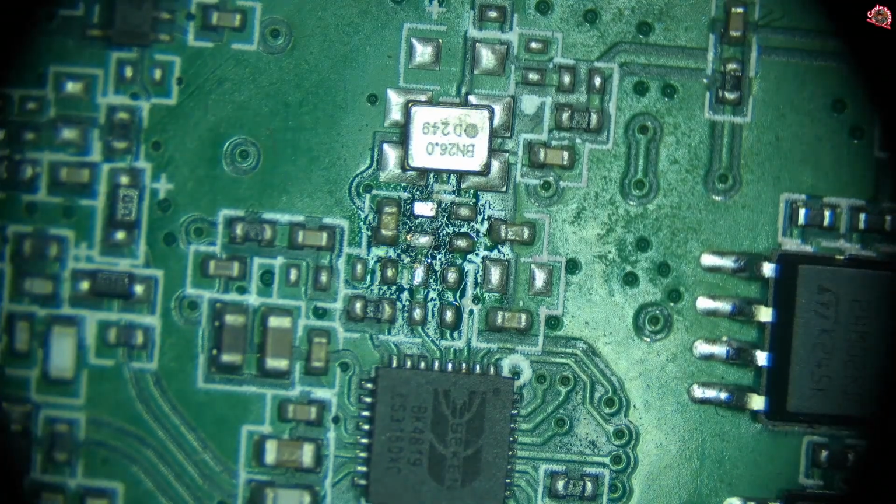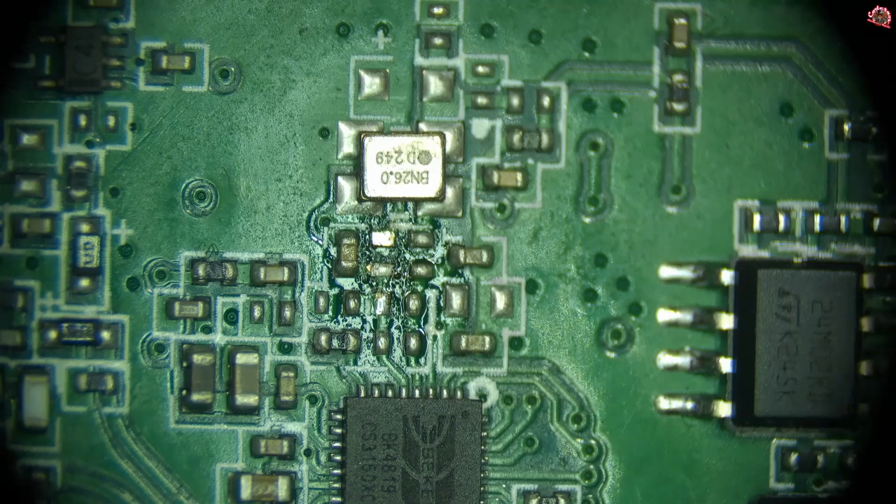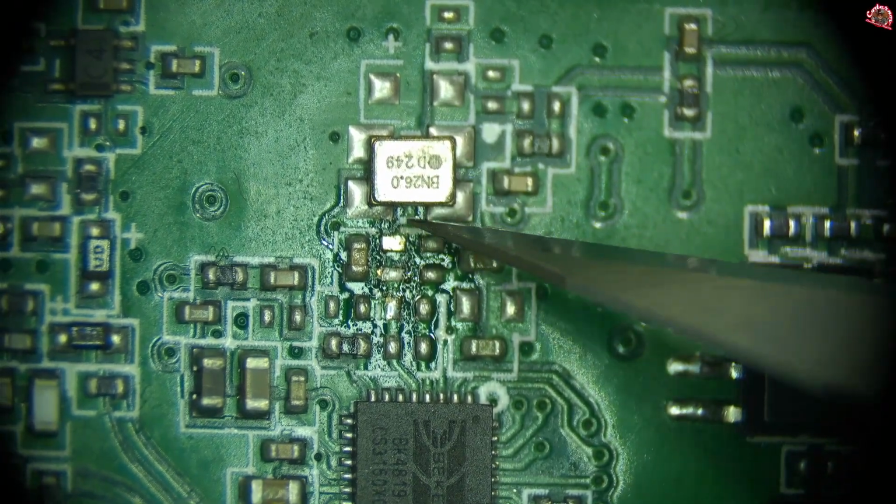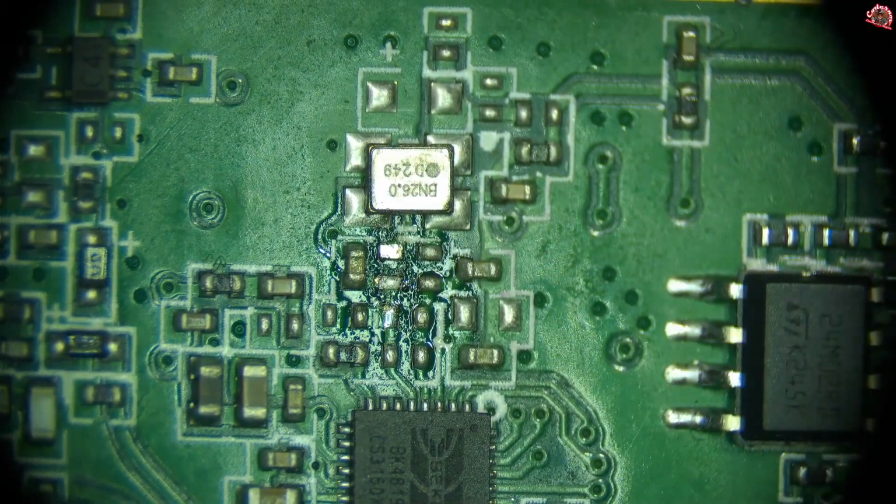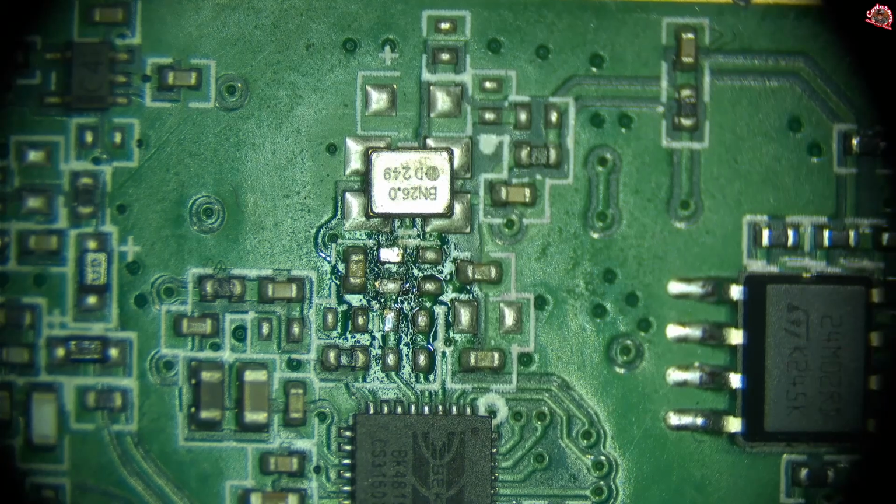Something like that is good for now. And let's cut this off. You can see, right? So let's clean this.